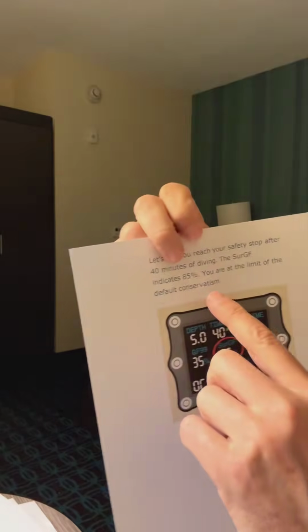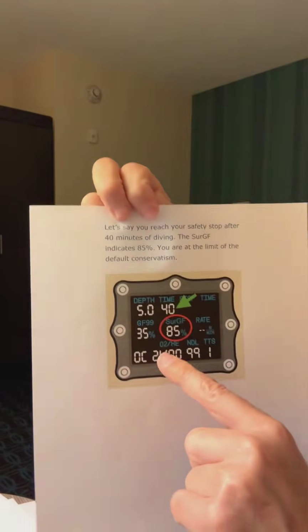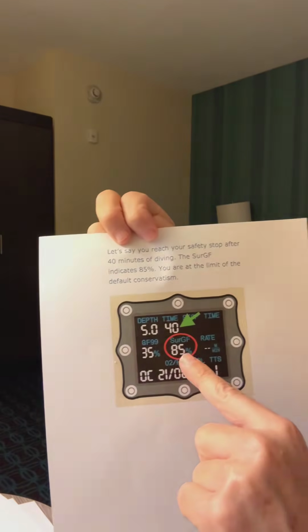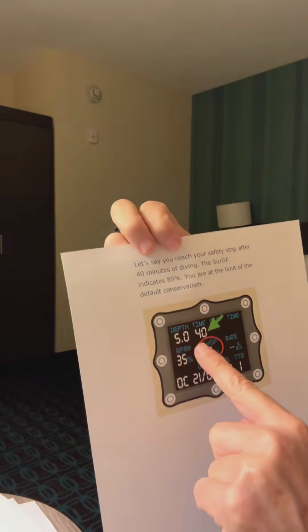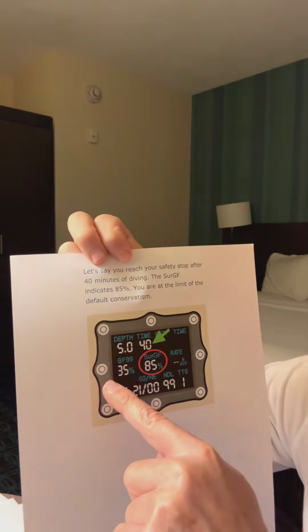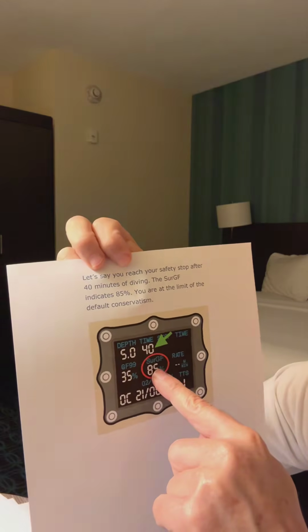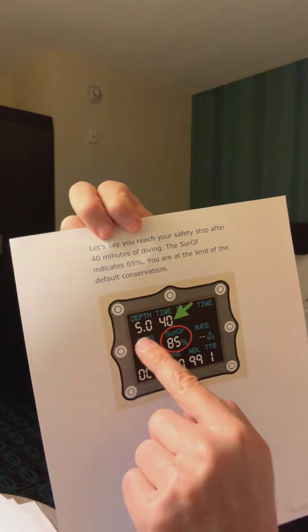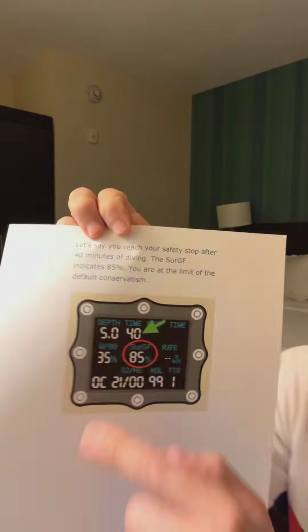So let's say you reach your safety stop after 40 minutes of diving. The surface gradient factor indicates 85%. You are at the limit of the default conservatism. So that's a default setting that Shearwater may have. We don't want to be more than 85%. Don't do that. But look at your gradient factor 99, 35%. As Andy just said, that's a pretty good speed. Gradient factor speedometer, baby, in action.